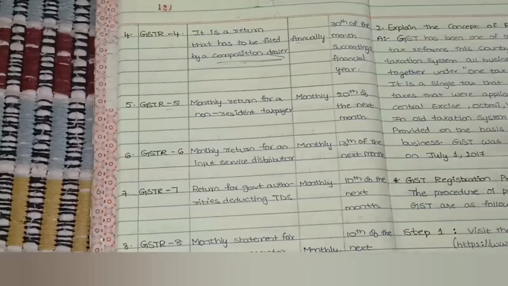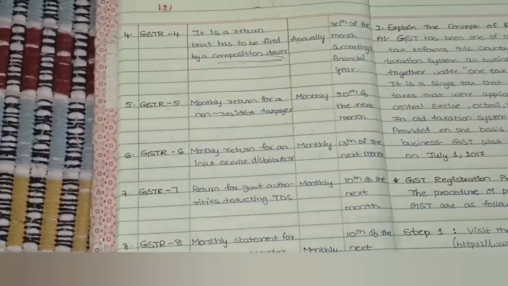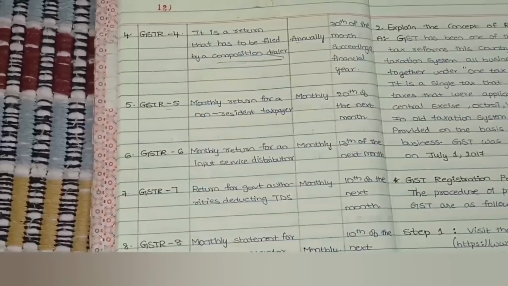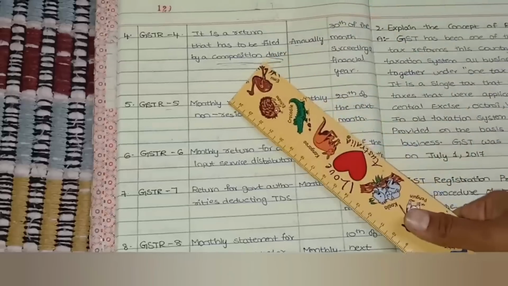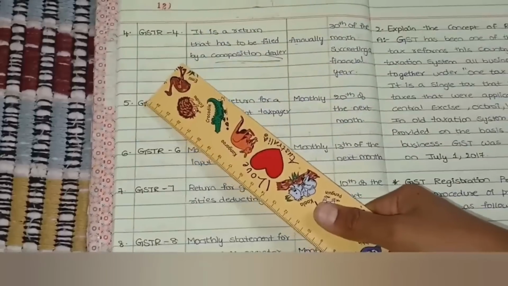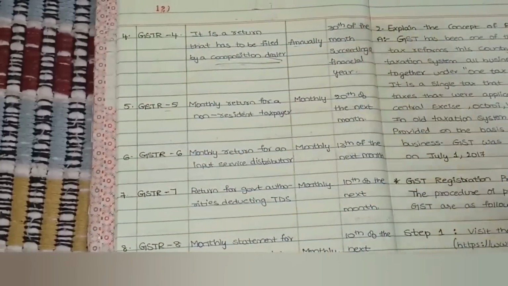So a dealer whose income is less than 1.5 crore annually should register under the composite scheme. What does this scheme do? It gives additional benefits to the composite dealer in tax reduction and everything. That type of composite dealer's returns is mentioned in GSTR4, and these returns are filed annually, by the 30th of the succeeding financial year.